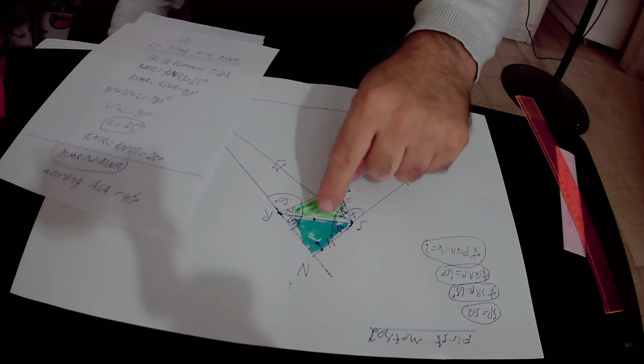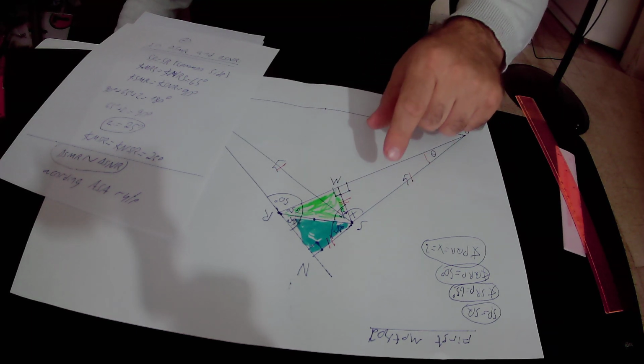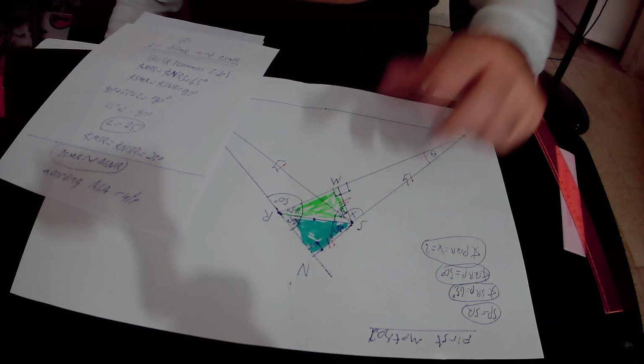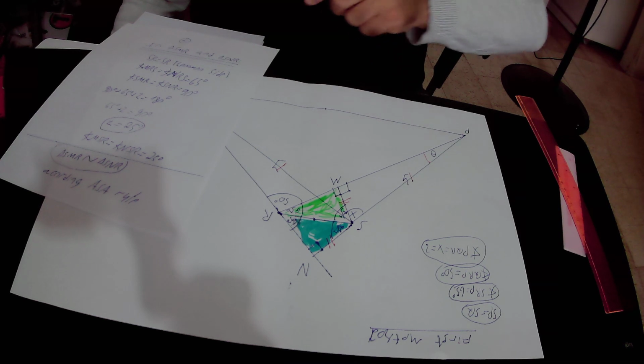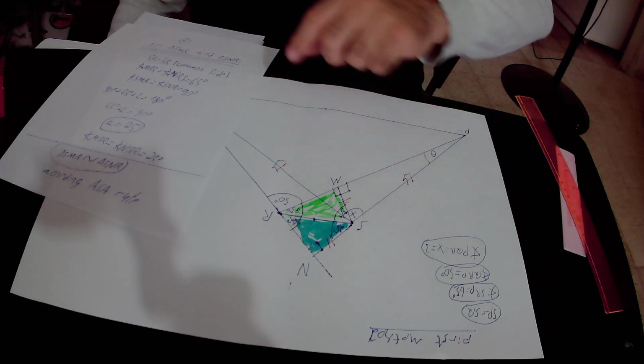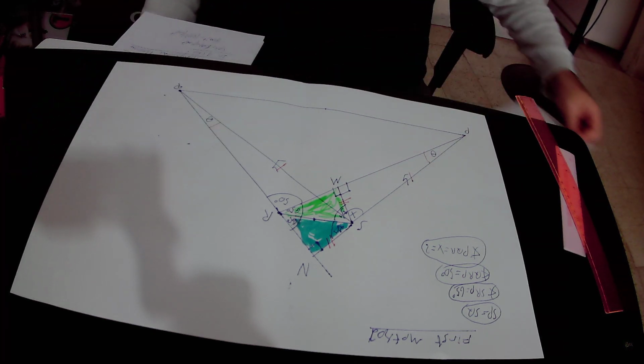From the fact that those two triangles can go into each other, we can conclude that SM equals SN according to the rule that corresponding sides in congruent triangles are equal to each other. So SM equals SN.